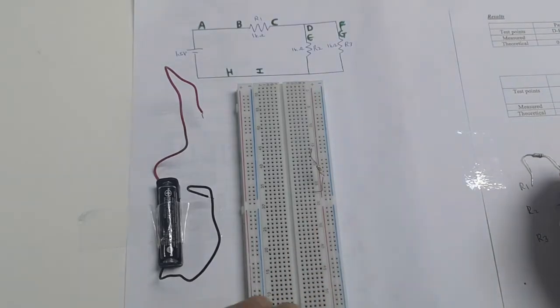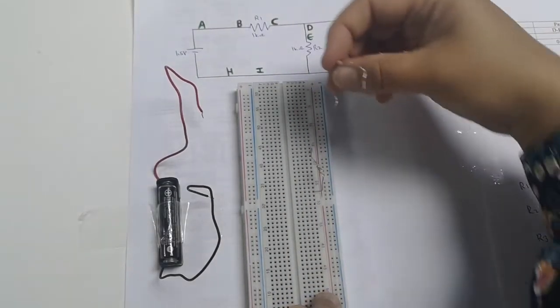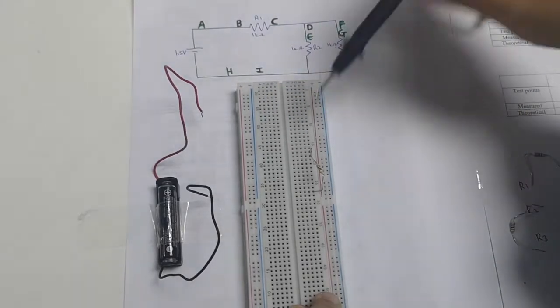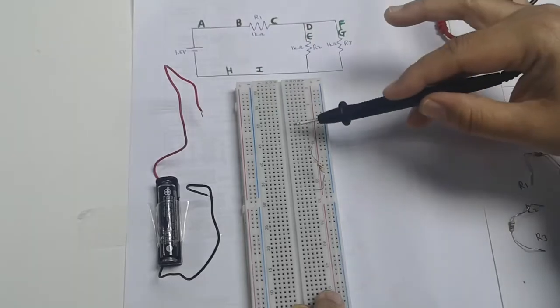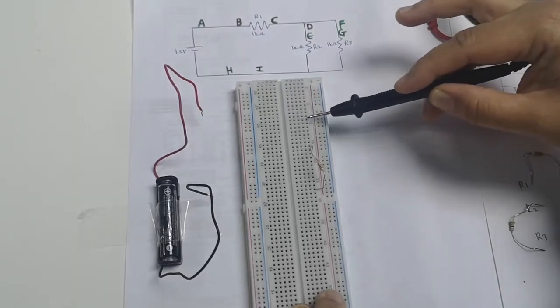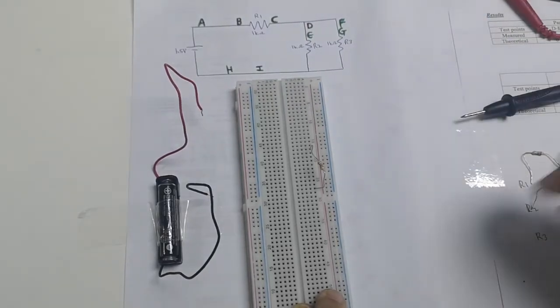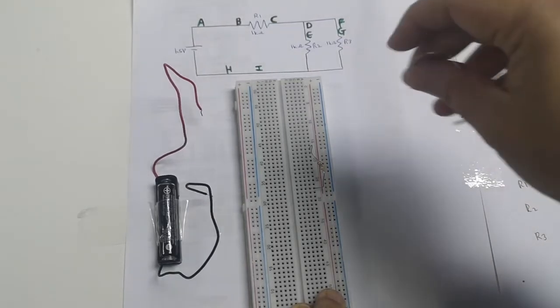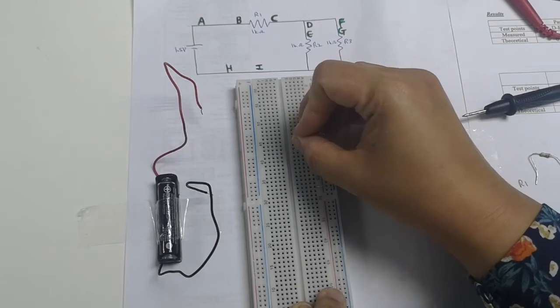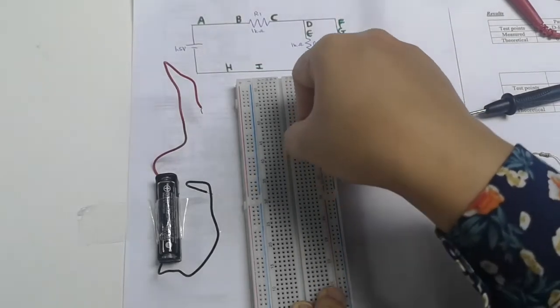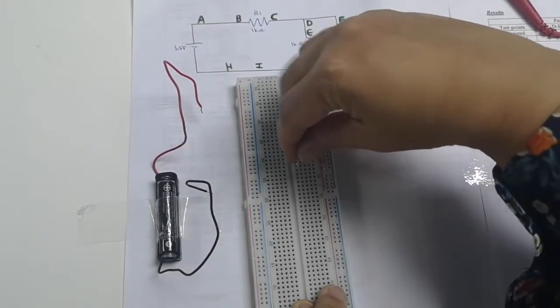Then you get your R2. In our breadboard, it's connected that way. See, it's all connected like this. Since our R2 is parallel to R3, we can skip one of these, but we can stick it there so that it's clearer, not so congested.